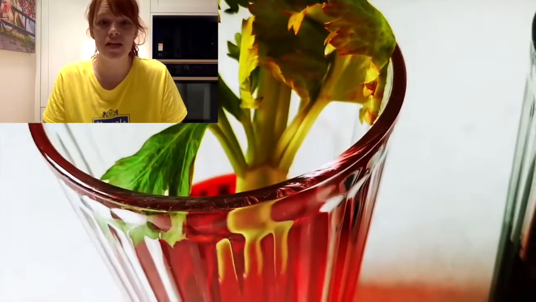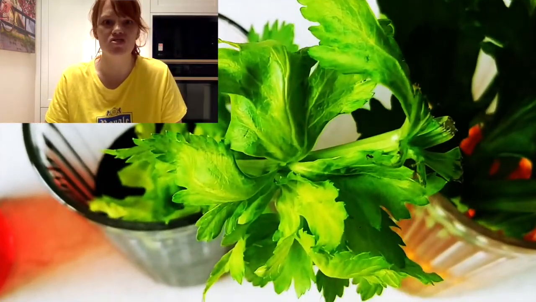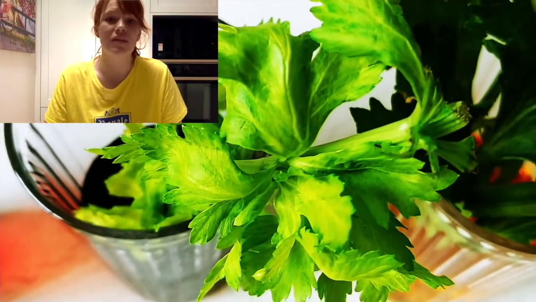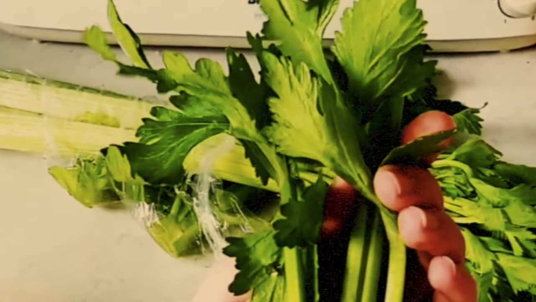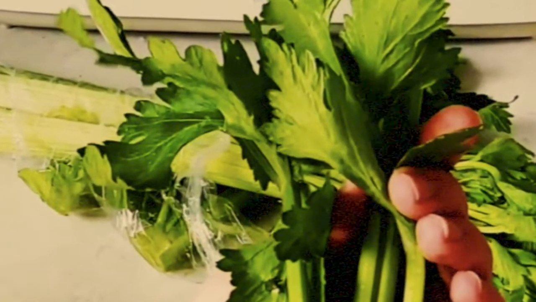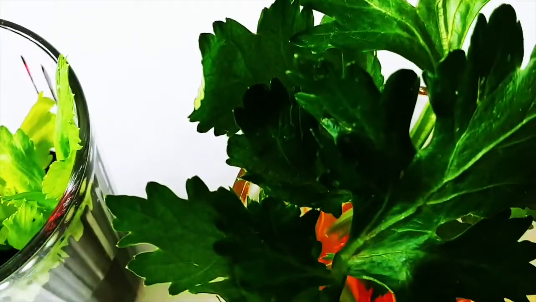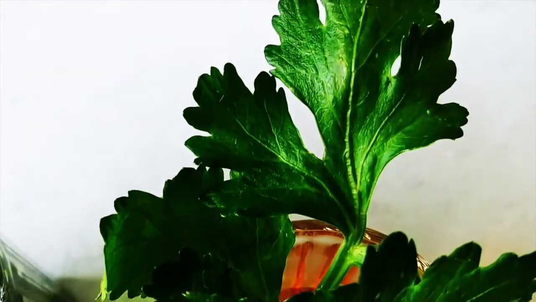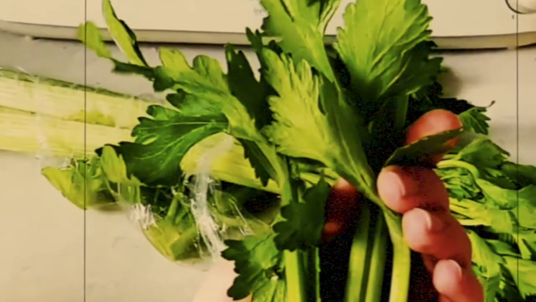The second celery stem was in a glass of water with green food colouring. The green got really strong. Since the celery was already green, it's a bit harder to see the results, but comparing it to what it looked like before the experiment, it certainly got a lot greener. And our third celery stem was in a glass of water with yellow food colouring. The results aren't as clear in this specimen, but you can see that it's still a different colour to what it looked like before the experiment.